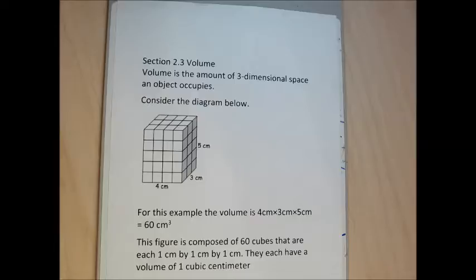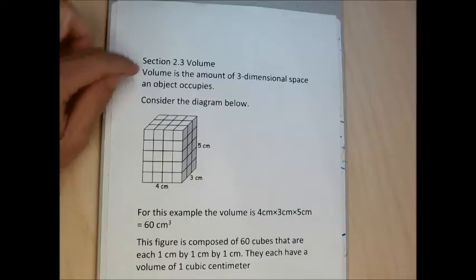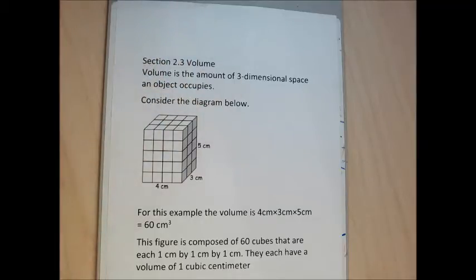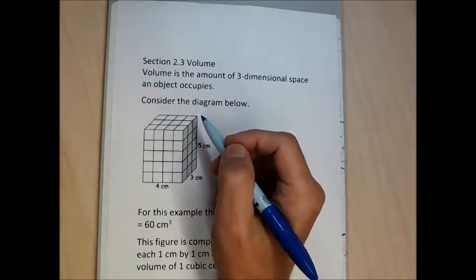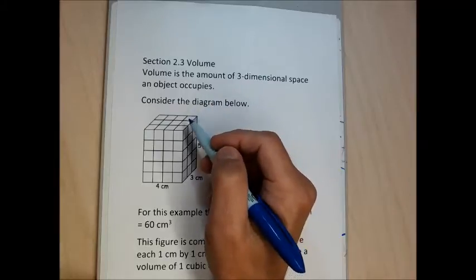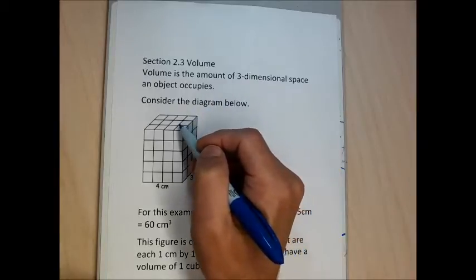Section 2.3 is on volume, which is the amount of three-dimensional space that an object occupies. I mean, I have a hard time drawing in 2 dimensions. 3 dimensions is almost impossible for me. So let me try to explain what volume is by looking at this diagram. This diagram is kind of a box of some sort. We might call it a rectangular prism in this section.